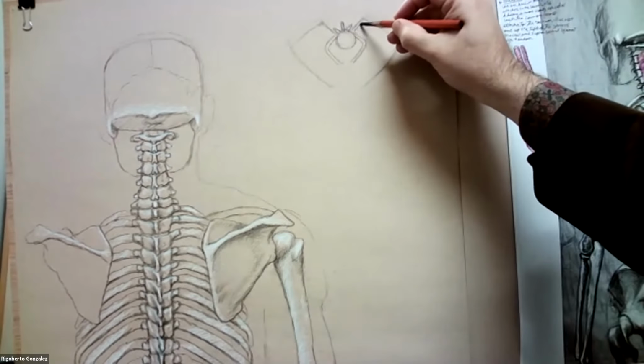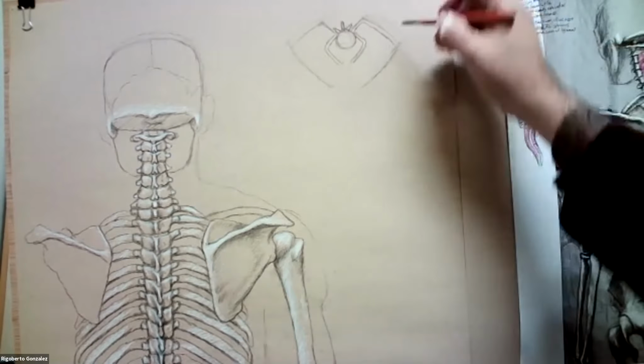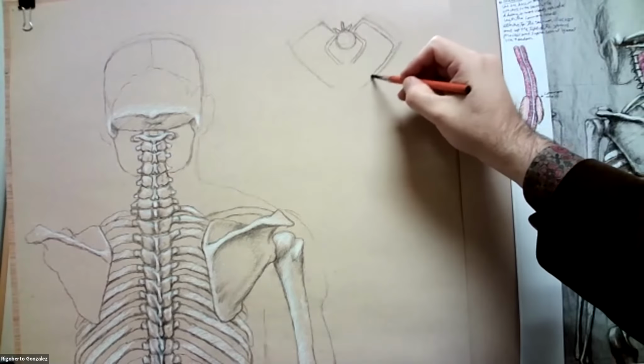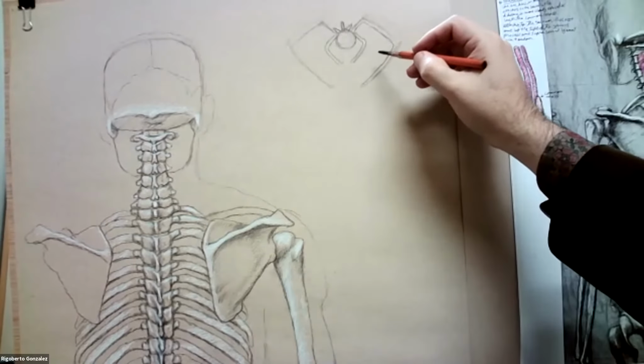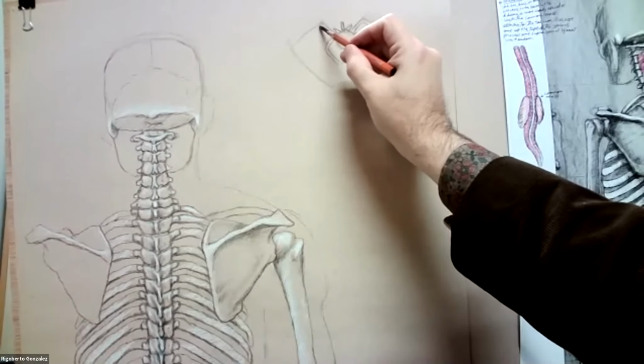And I'll give this also, this is the 10th rib, and I'm gonna make it a little thick here. Kind of looks like some kind of spider.